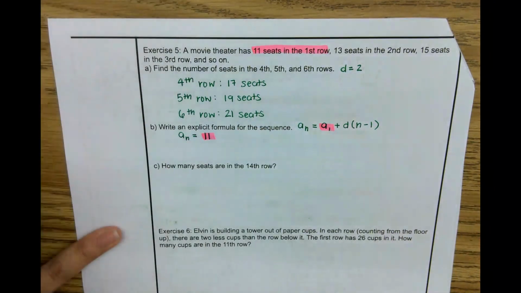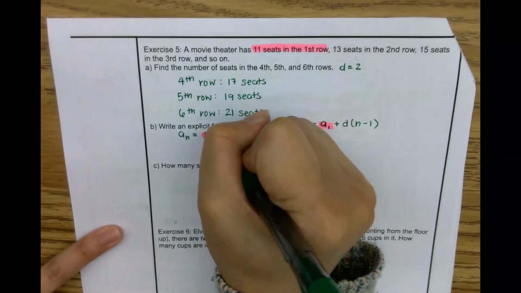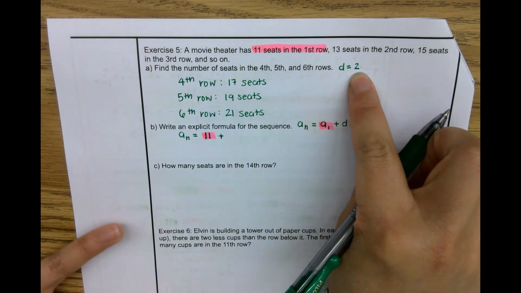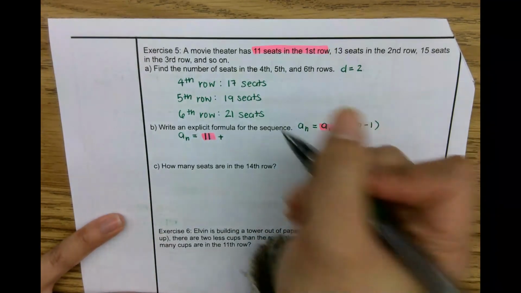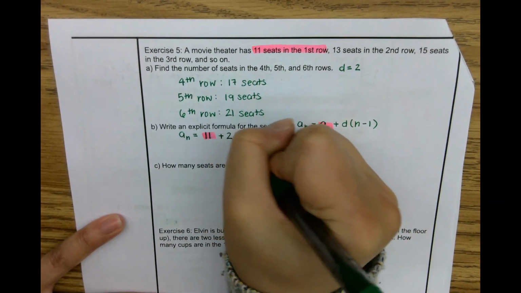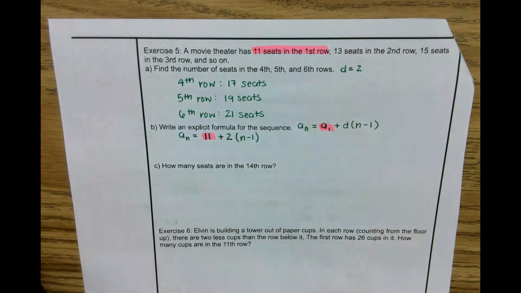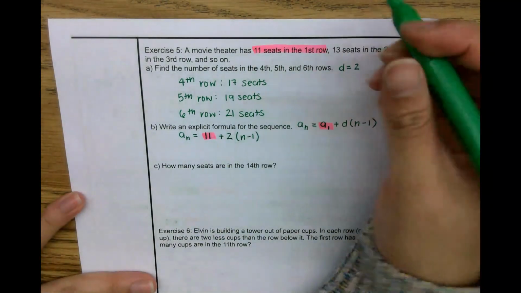Then I'm going to find my common difference. We found it earlier. The pattern was that we were adding 2 each time, so that's my common difference. Then I just need to multiply that with n minus 1.